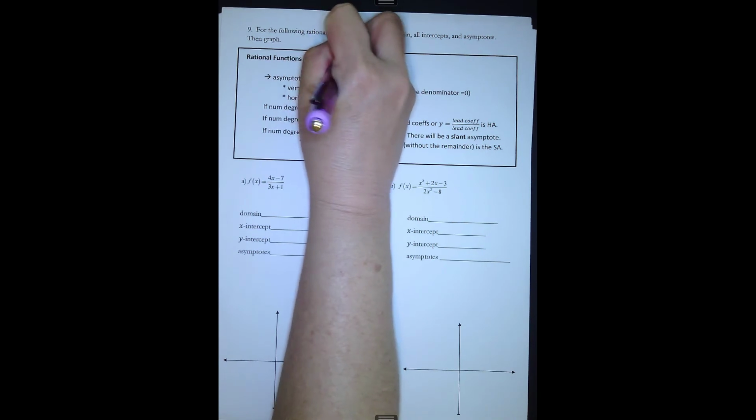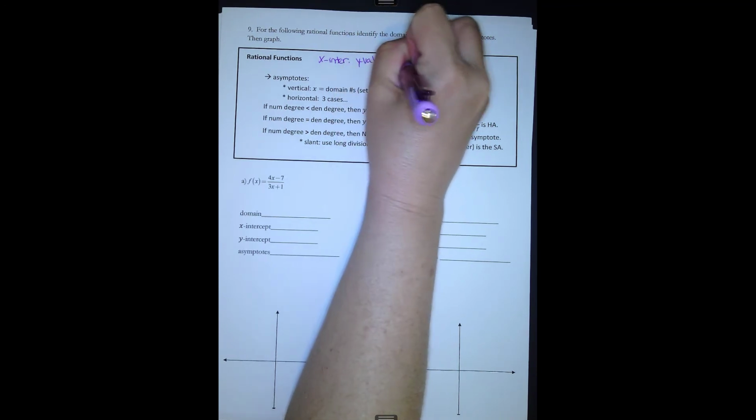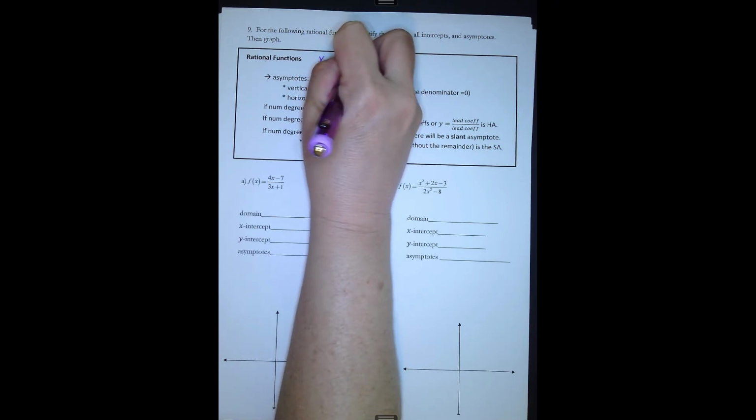And finally, the last thing that we were asked to do with this unit was to graph our rational functions. And with this, we have different rules that we have to remember. Our x-intercepts, y-intercepts, then we had vertical and horizontal asymptotes. The x-intercepts and y-intercepts are found just like they were before. X-intercepts, our y value is 0. Our y-intercept, our x value is 0.